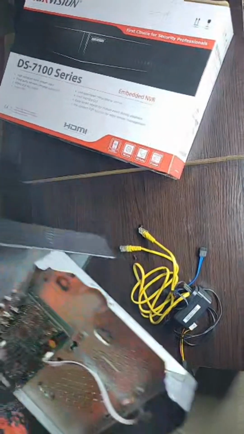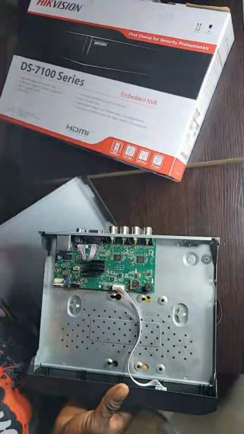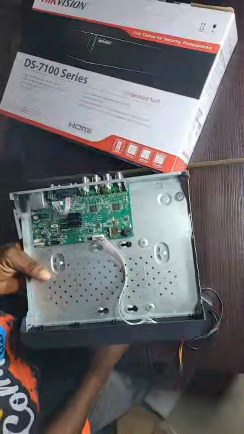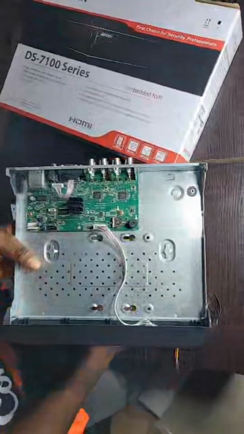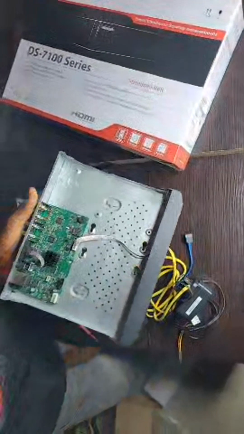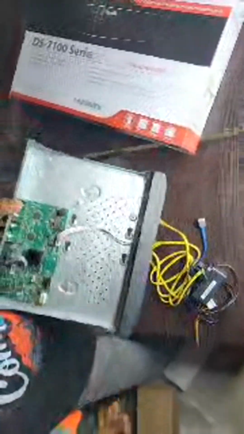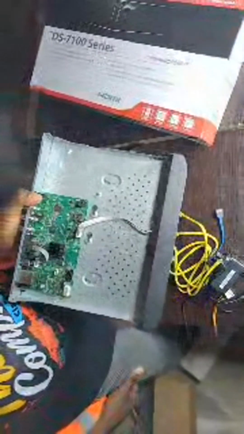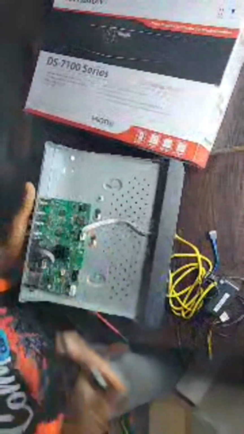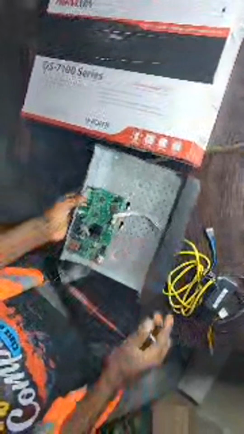So this is what your DVR looks like. It is empty. This is how your DVR comes. Your DVR comes empty. Sometimes a client will say, no, a DVR comes with a hard drive. No, a DVR or an NVR doesn't come with a hard drive. So this is what it looks like. It is empty, right? So now this is for a DVR.